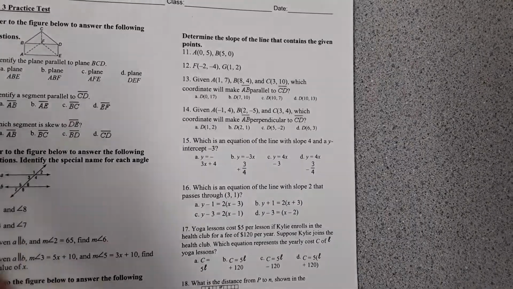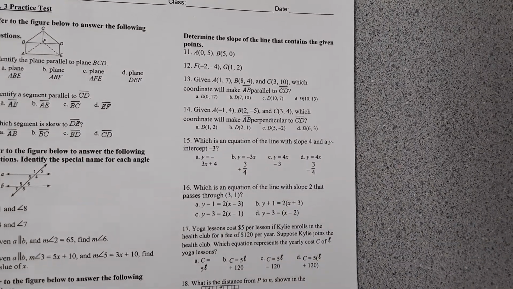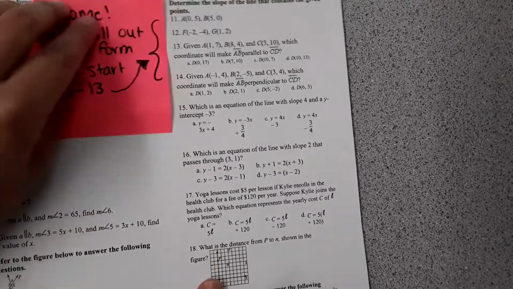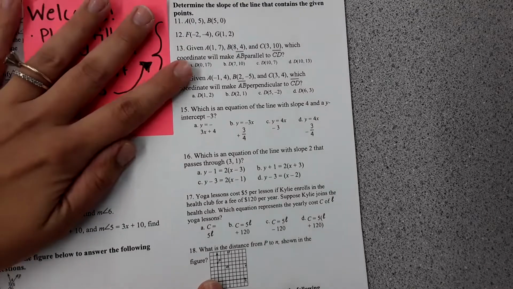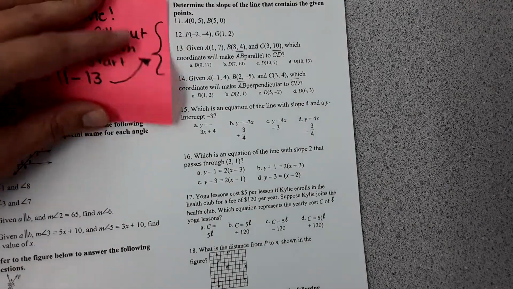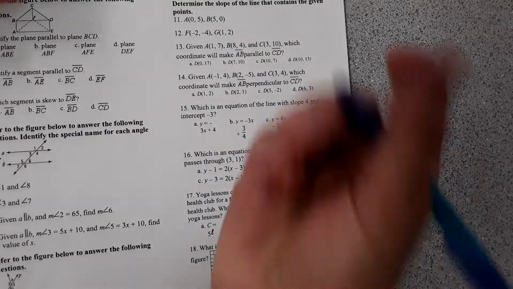Okay, so what if we spell the names wrong? Your bell work was to do... What's that? Spell what names wrong? Like the names of the angles. Huh? Yeah, I'm not going to spell any of them right.